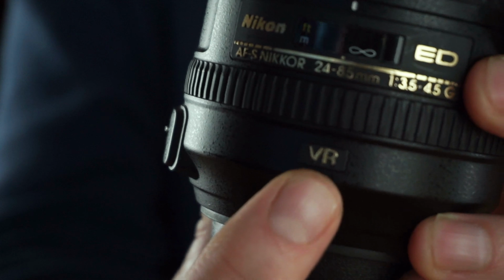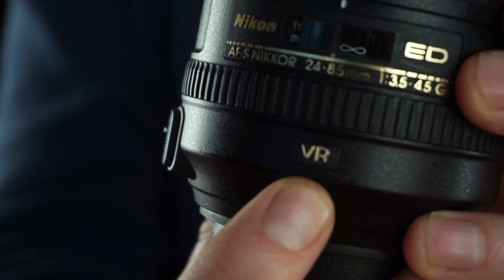VR stands for vibration reduction and is Nikon's image stabilization system. Canon users will see IS, which stands for image stabilization. Sigma users will see OS, and other manufacturers have their own sayings. Basically they all mean the same thing. The lens will try and iron out any small imperfections in movement to try and create a sharp image. It will not correct for really bad motion blur. Don't count on it to deal with a 400mm lens taking 1/25 of a second, because it just won't be able to cope with that.